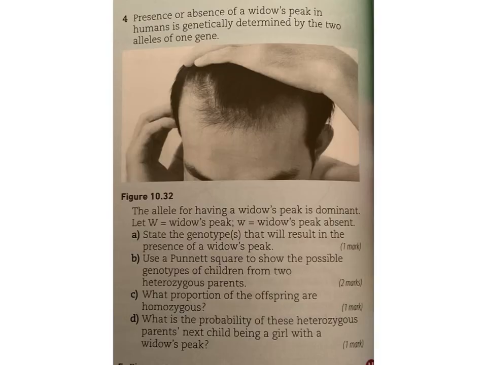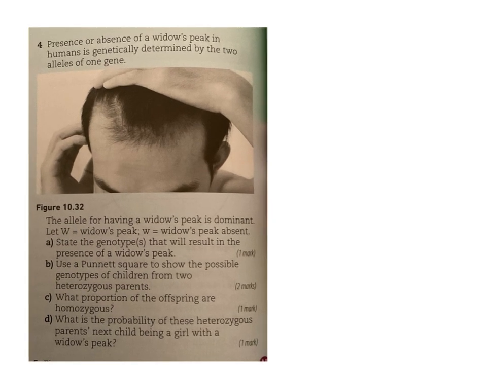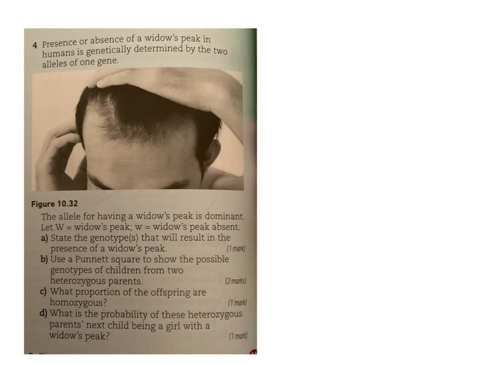The next question that other people wanted me to explain was this one here. To explain that, we need to go back over the first bit. This widow's peak, the fact that somebody's hair comes to a peak there, is a genetically inherited condition. It's quite normal. And they're saying the allele for that condition is dominant.